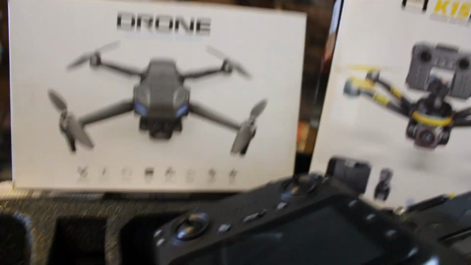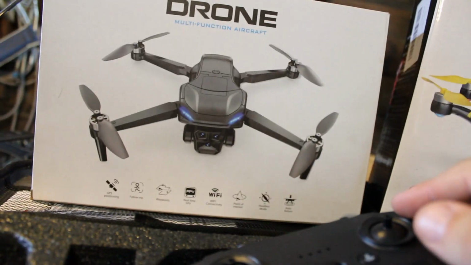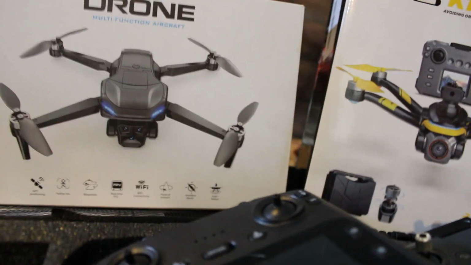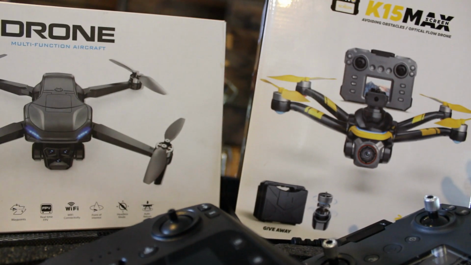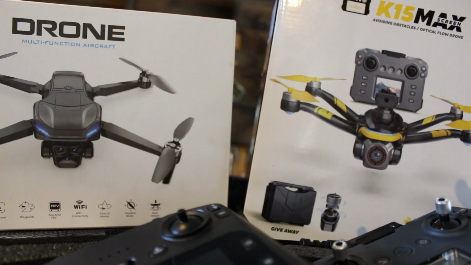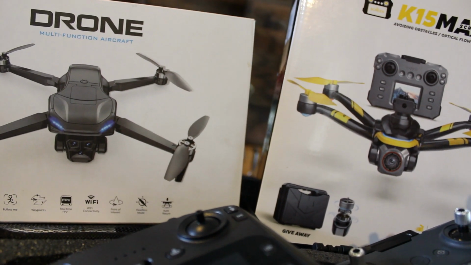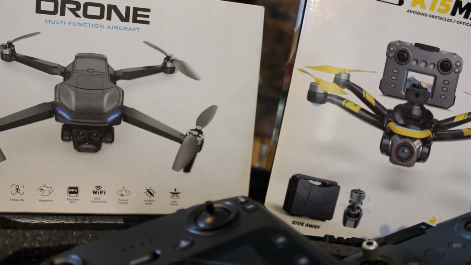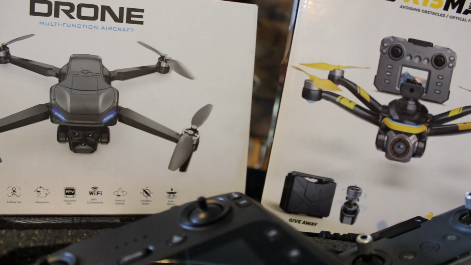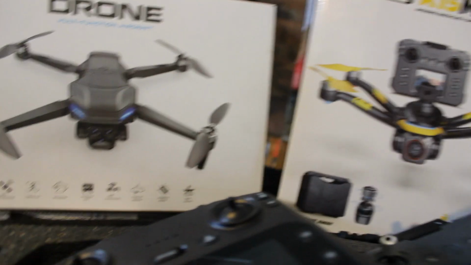That shouldn't be any surprise to anyone, but for me, I didn't know what price point of drone would give me good quality. How much do I have to pay in order to get good quality? That was the burning question that I had.